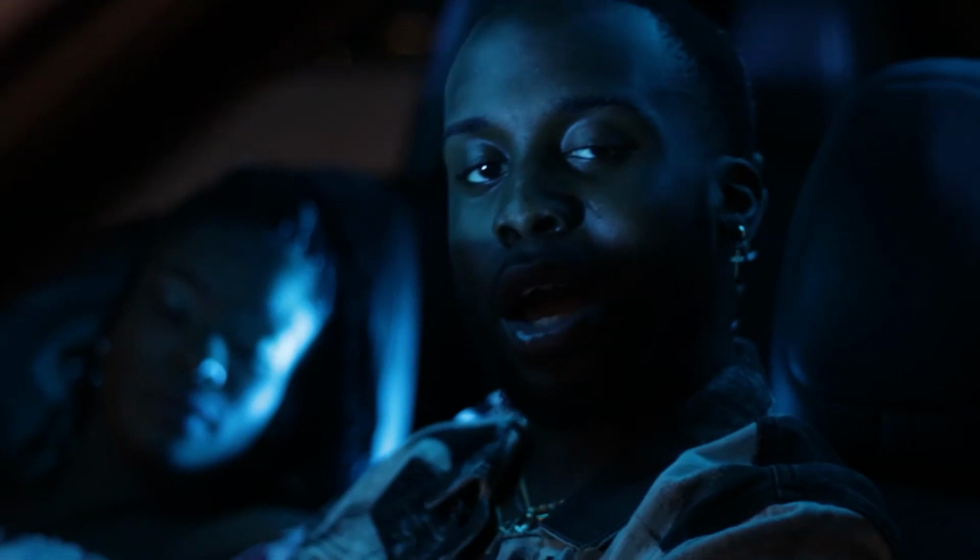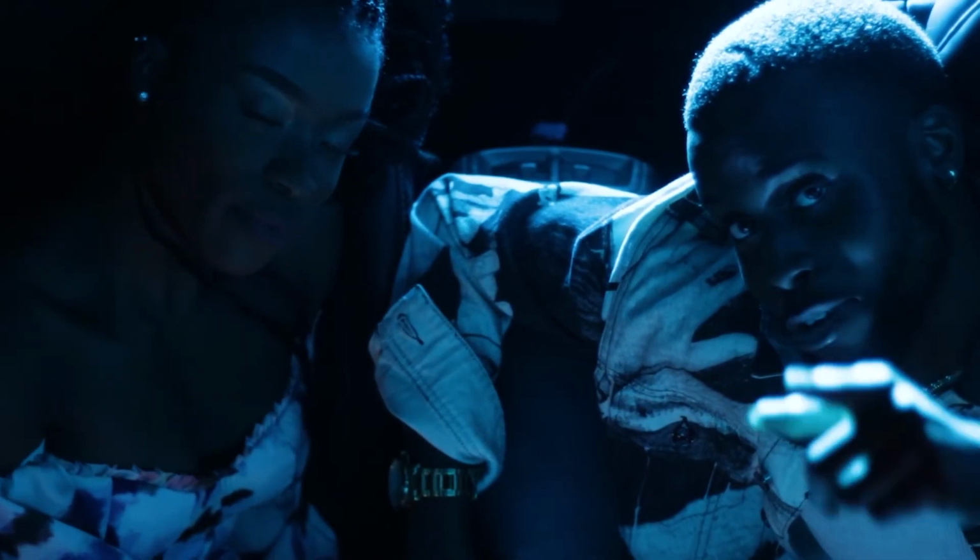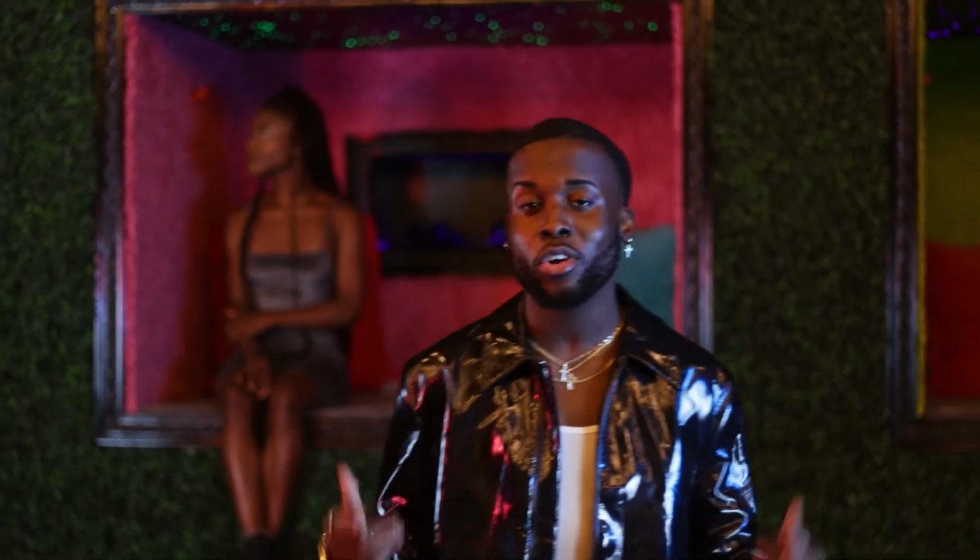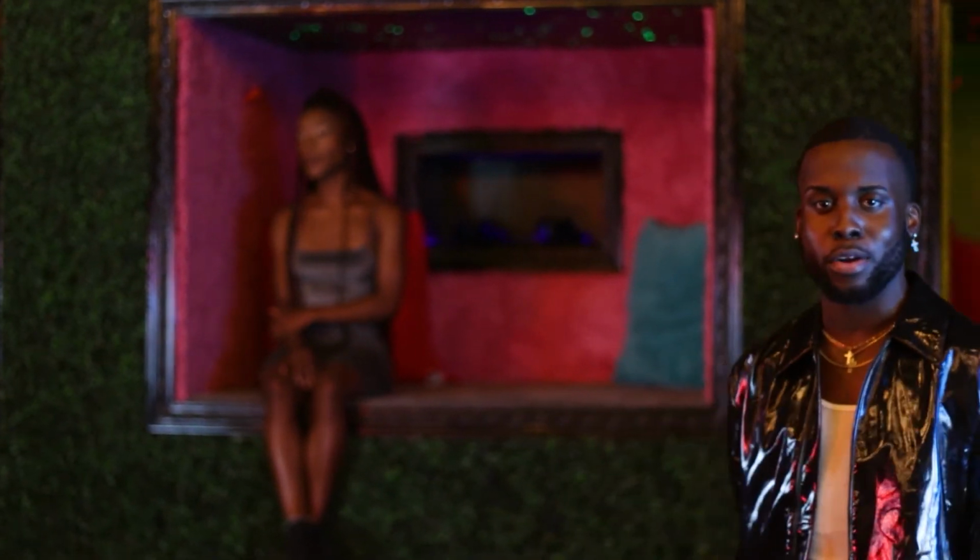Midnight groove, so we can take a midnight groove. Oh baby, let me take you on a midnight groove, so you can tell me what you wanna do. So let me take you down to my room.